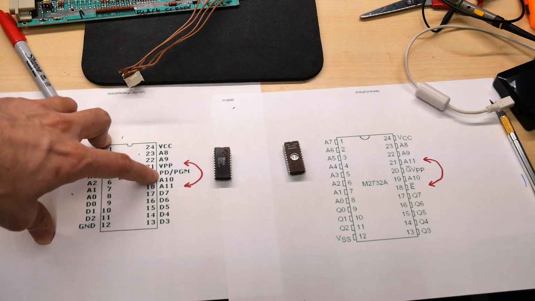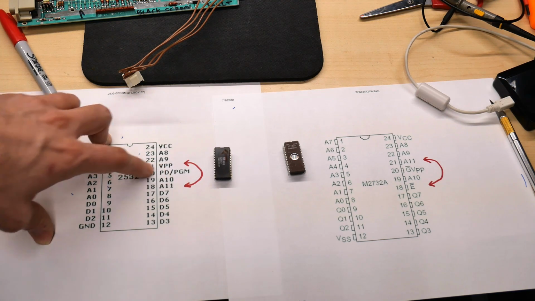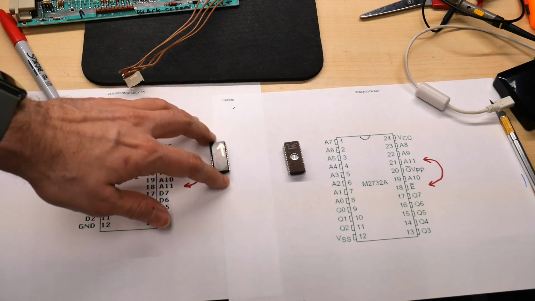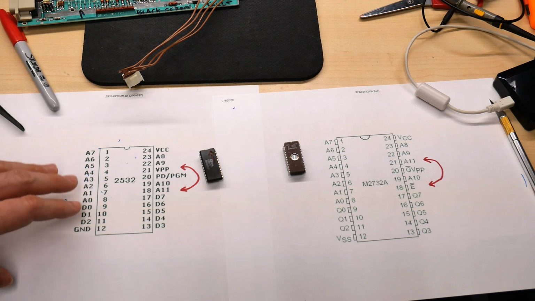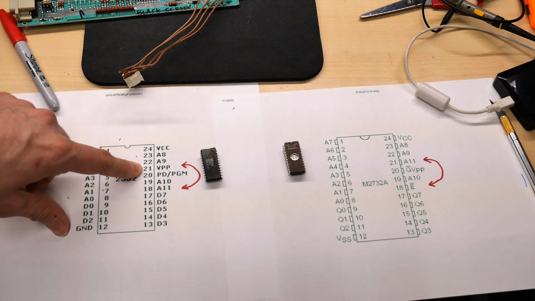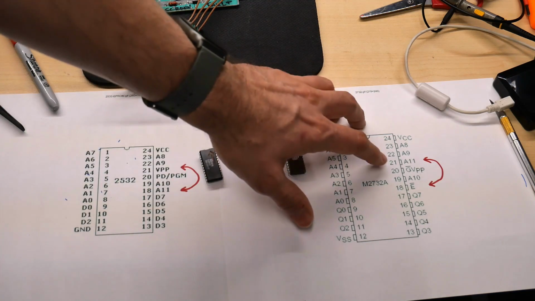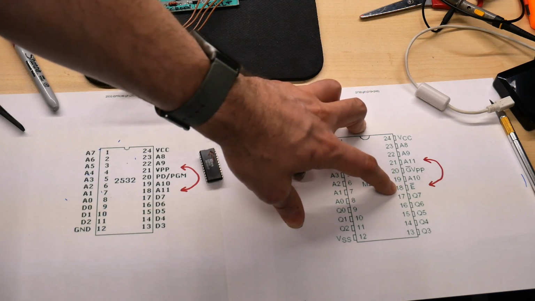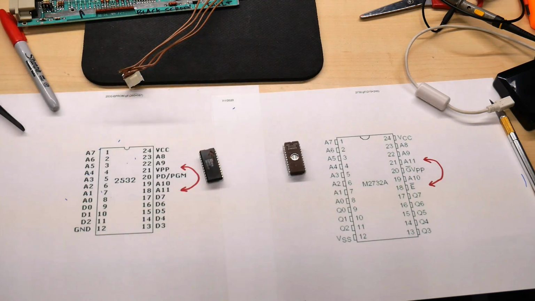And on the original ROM, PD and /program, pin 20 is the chip select on this. And if you look at the schematics for the TI, that's how it's wired up. VPP, which is pin 21, is just wired to ground, which is exactly what this needs on this E pin. So really, you just got to swap these two pins.